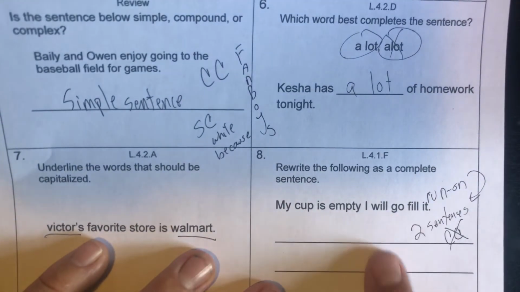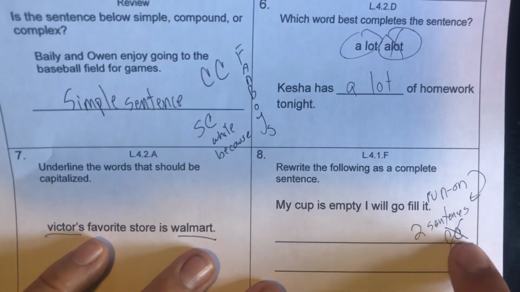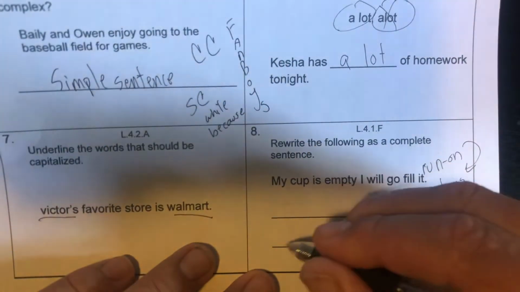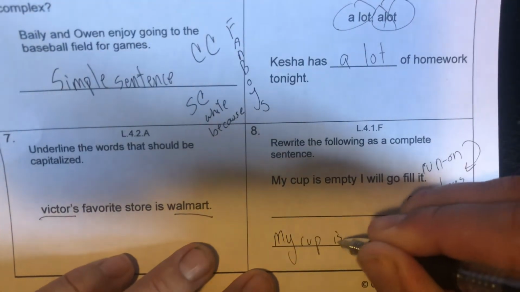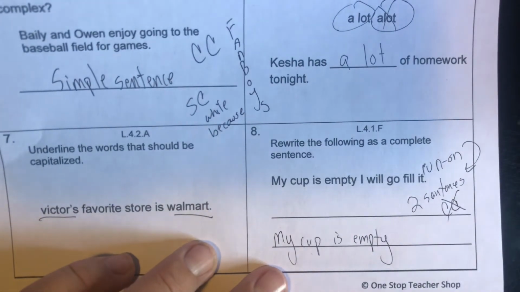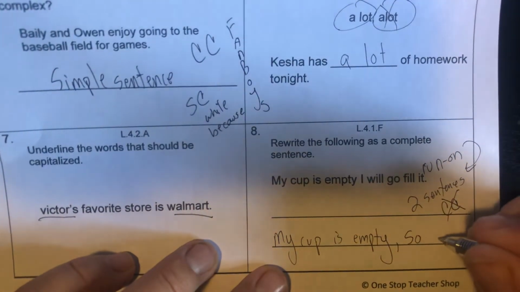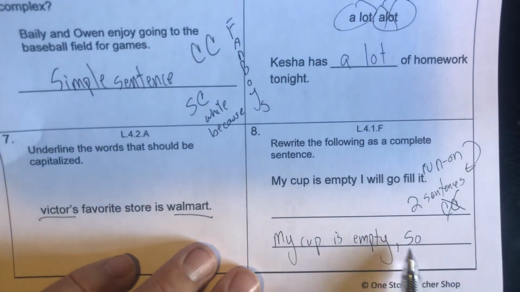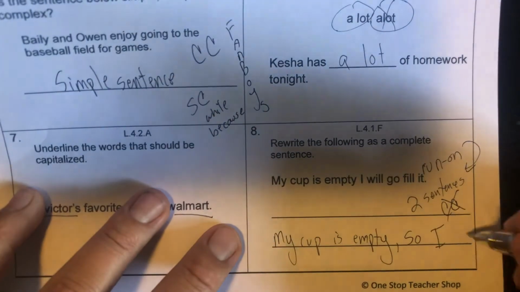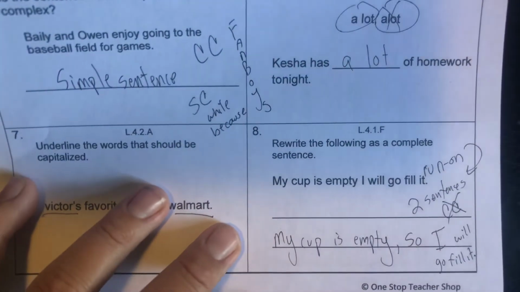So my cup is empty, I will go fill it. This is actually two sentences here, but this person failed to use a coordinating conjunction to combine them. So that's a run-on. My cup is empty is the first sentence. We could put so here. Comma, so I will go fill it. There's your coordinating conjunction that you need to use when you're combining two sentences. All right?